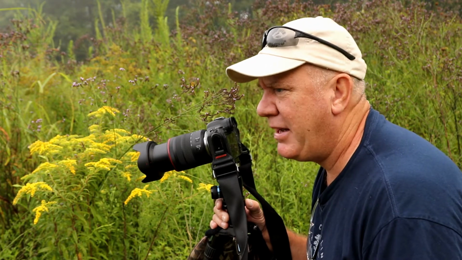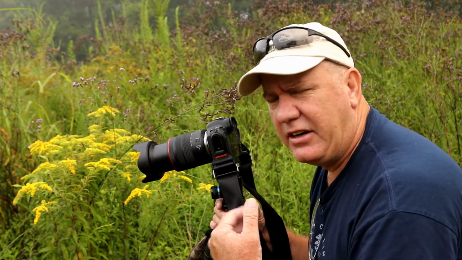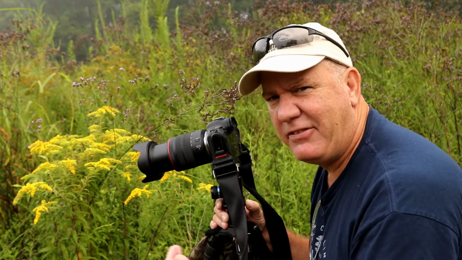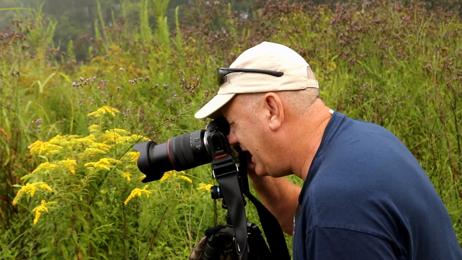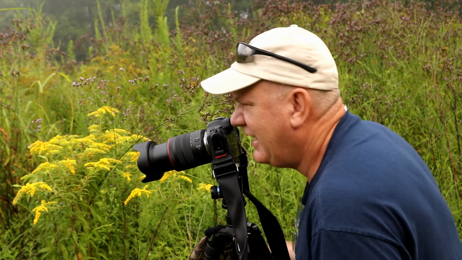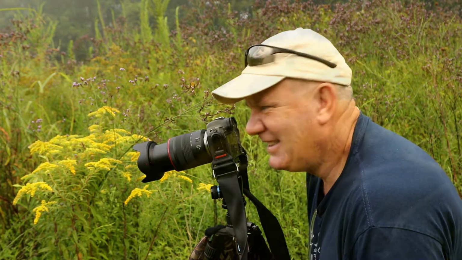But one thing I have to be careful about is because I'm shooting at a slow shutter speed, I have a breeze coming through here, and I have to wait for that breeze to stop and the plant to stop moving before I take that picture. So right now there's no breeze, 2-second delay. And if that picture is any good, here it is.